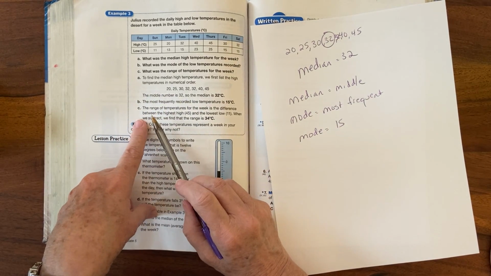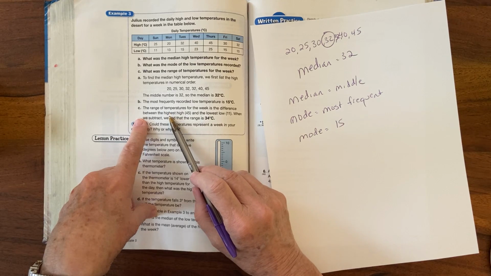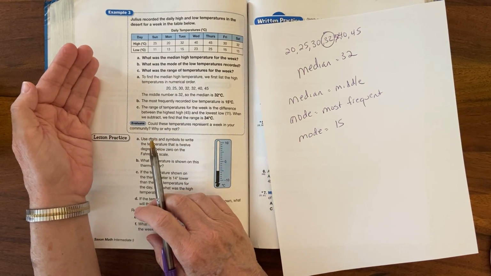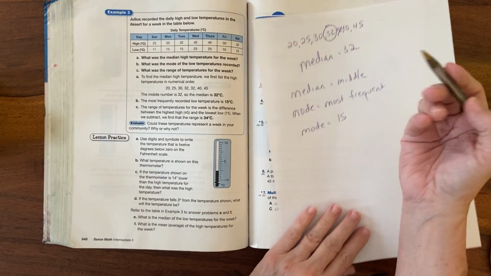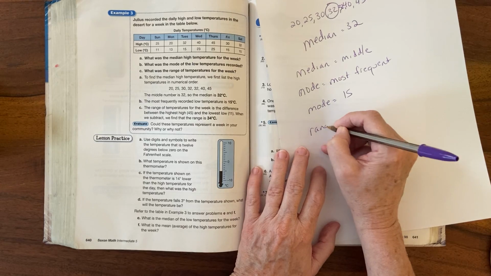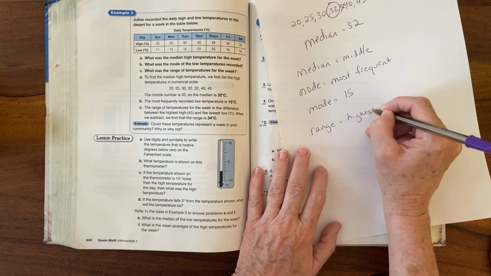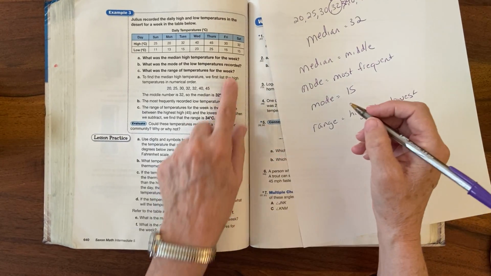And then the range of temperatures for the week is the highest and the lowest. So we're looking at what's the difference. It's like that thing we were doing with the thermometer. So the range equals highest minus lowest. So what's the highest?